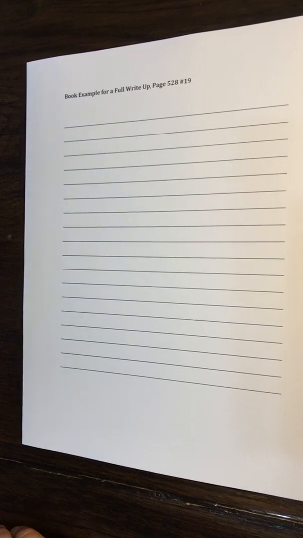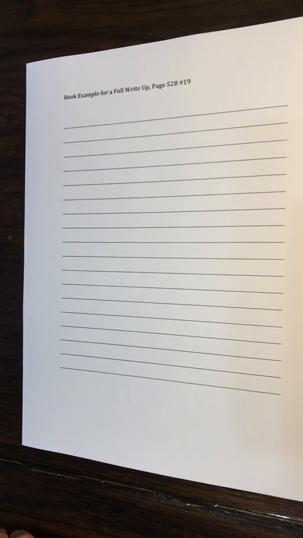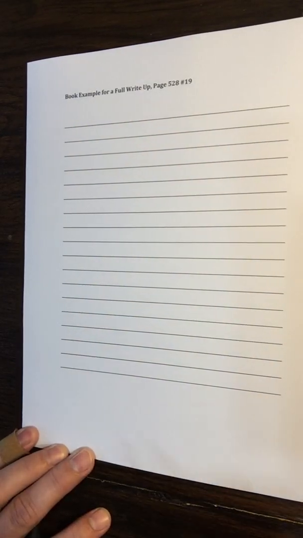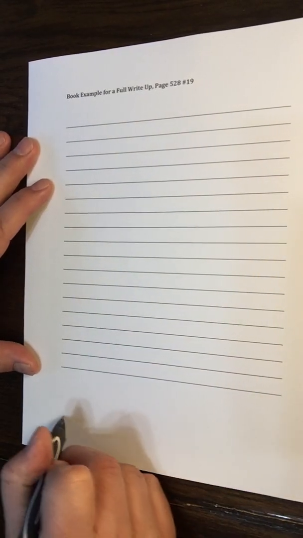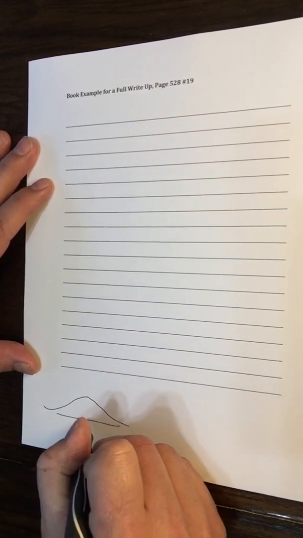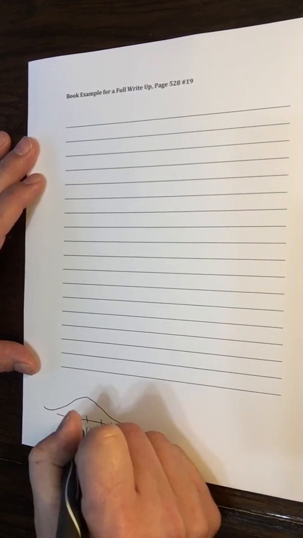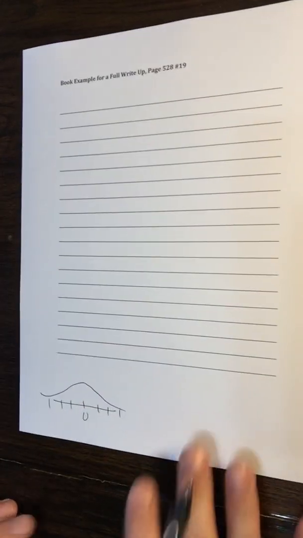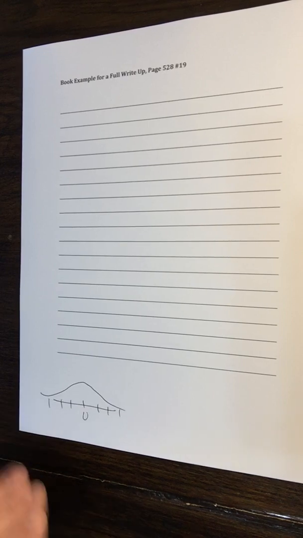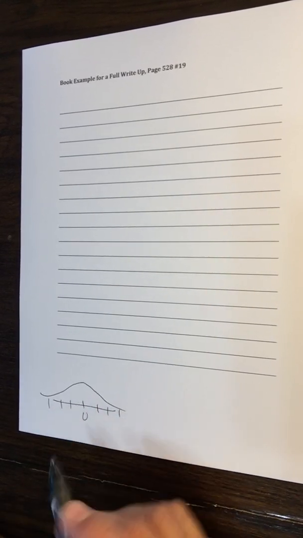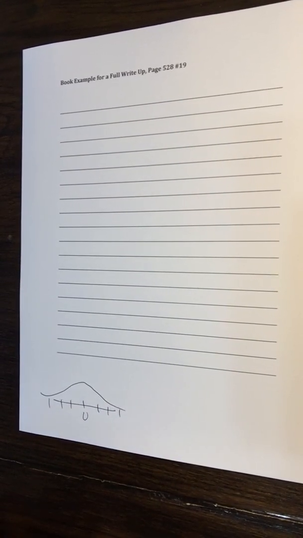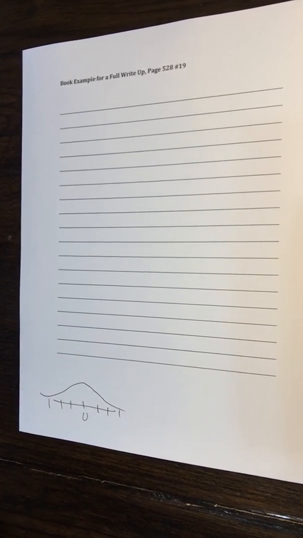All right, guys, here it is. I'm going to go to page 528 and read number 19. Look, I made tons of lines for us to write stuff. I'm going to go down here from the get-go, and I'm going to draw a normal curve, put a 0 in it, 1, 2, 3, 1, 2, 3. I want everybody to just draw a normal curve right there. We're definitely going to use that to figure out which way to shade, figure out how to do the normal CDF. Okay? Here we go.